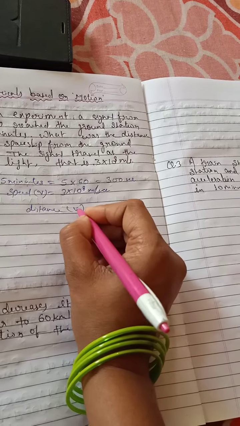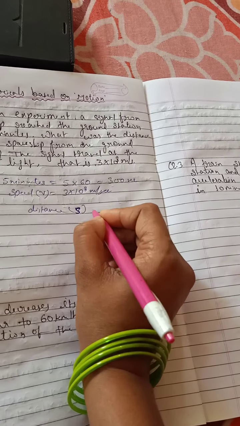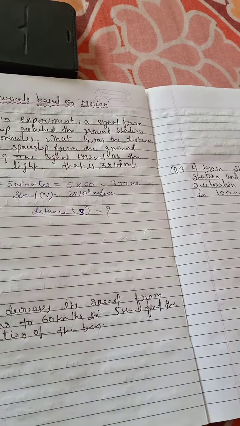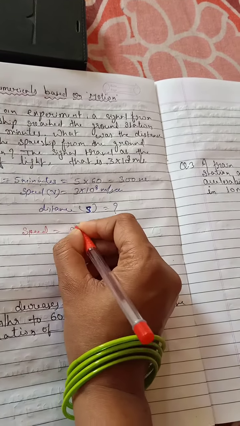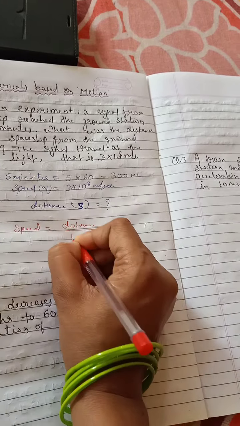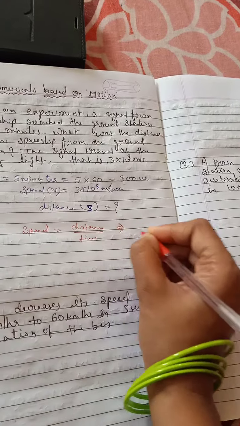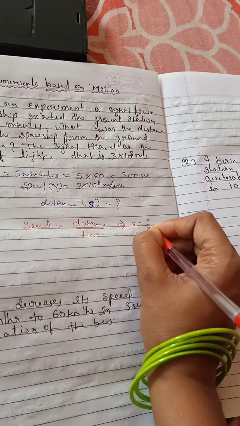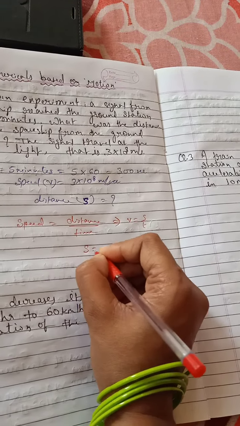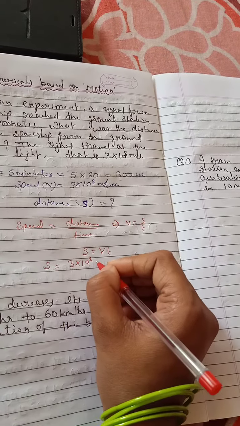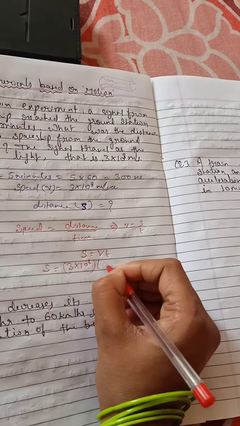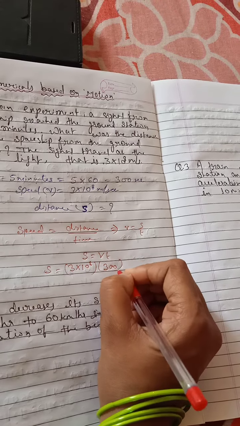Distance is denoted by s, and we know the formula: speed is equal to distance upon time. So v is equal to s upon t. After cross multiplication we get s is equal to v into t. What is the value of v? That is 3 into 10 to the power 8. And what is the value of time? This is 300 seconds.